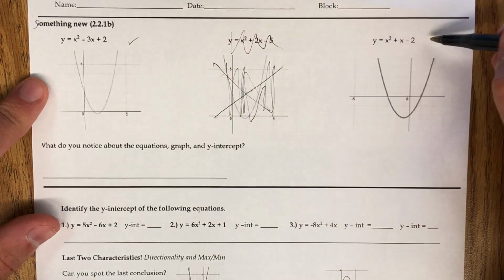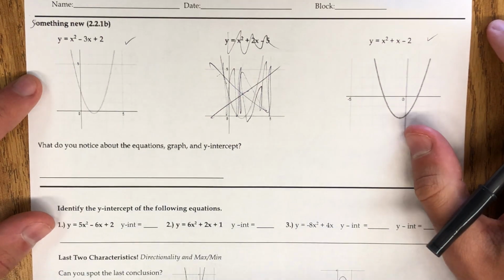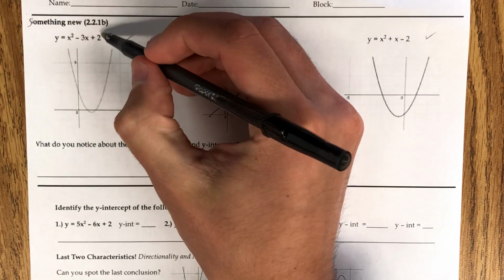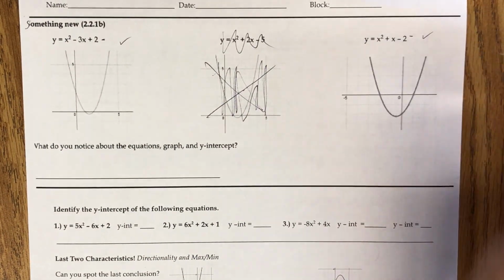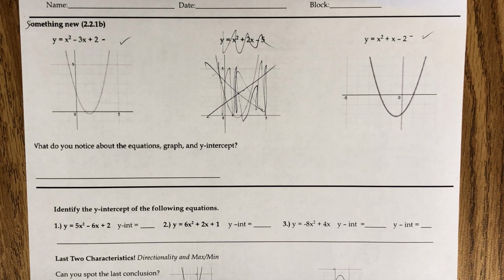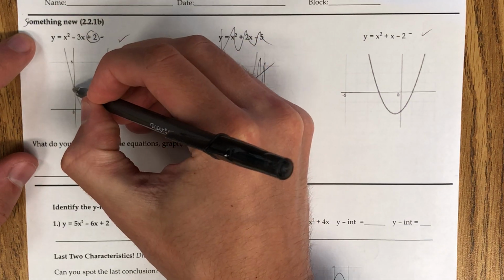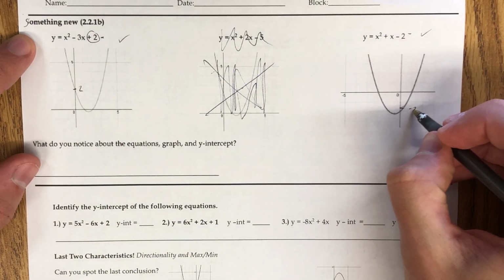So we have 2 functions here. I'm wondering, what do you notice about the y-intercept as it relates to the equation? So pause the video, quick think about it. Okay, so we're back. So the y-intercept, you may notice, it's 2 here, it's negative 2 here.